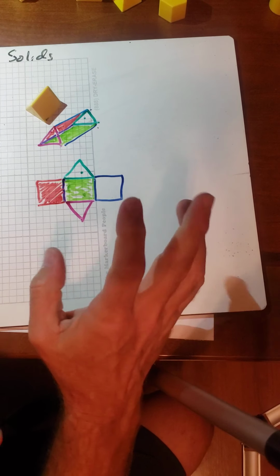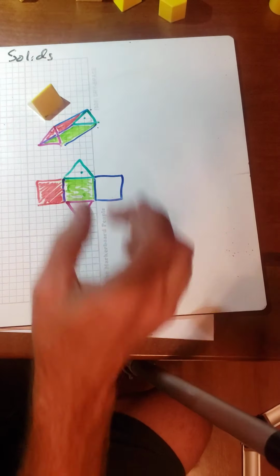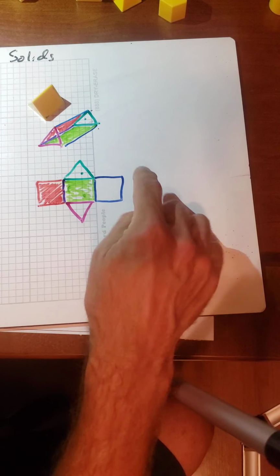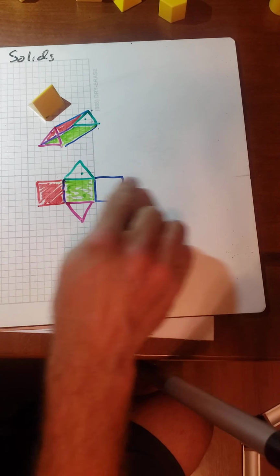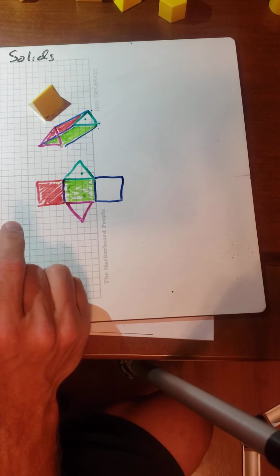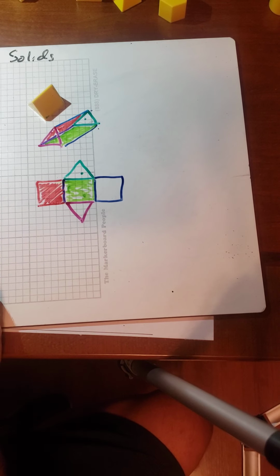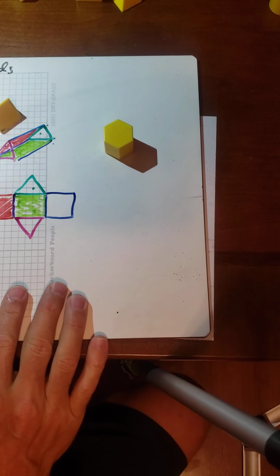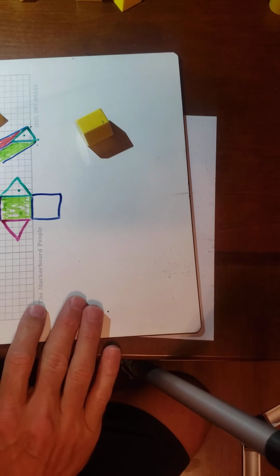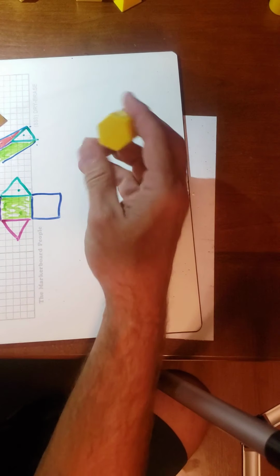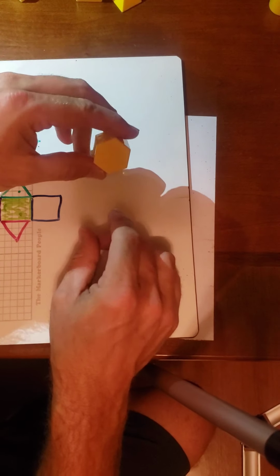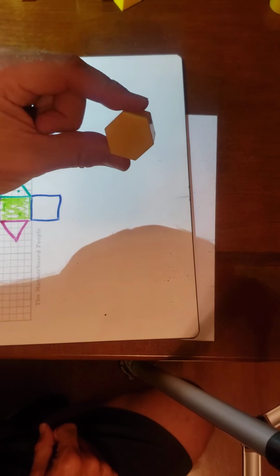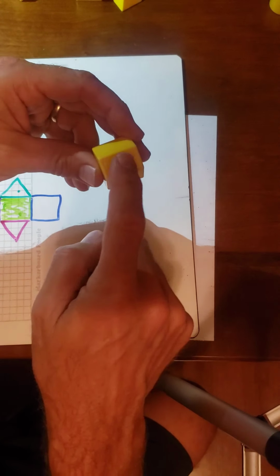So there's my net. What you might notice here is that for this prism, I have a base on top and a base on the bottom, and then I have a bunch of rectangles down the middle. For this rectangular prism, I have a base and a base on top and then a bunch of rectangles. If you were going to do this one, well, the difference here is you're going to have a base on top and a base on the bottom, just like this. Instead of being triangles, they're going to be hexagons. But then the shapes that are in the middle are these rectangles.